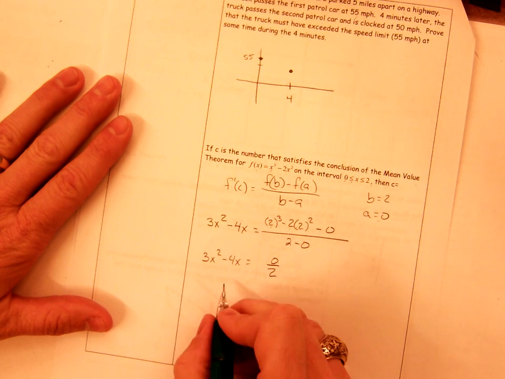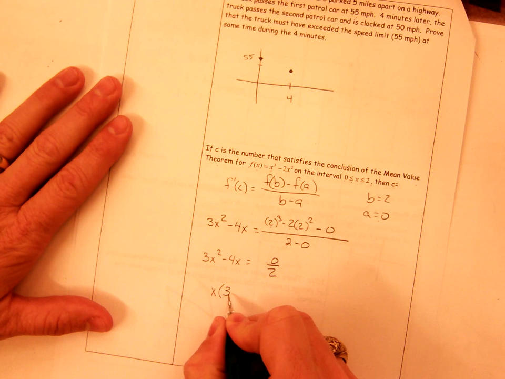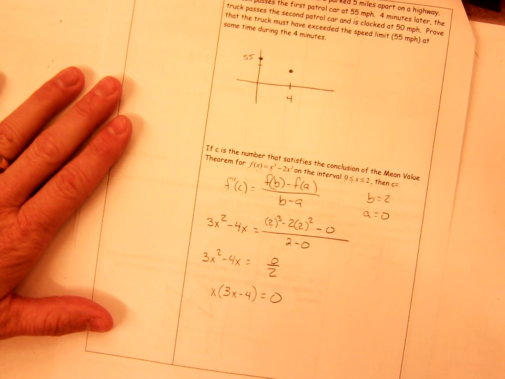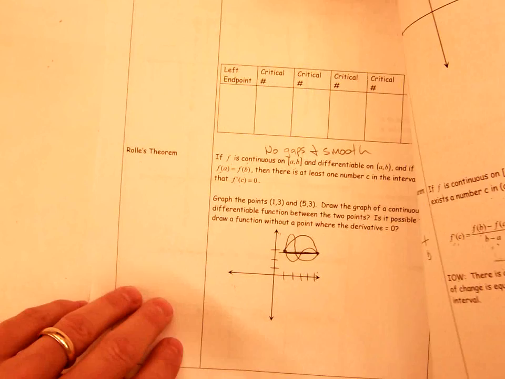So where does this happen? That's when x is equal to 0 and when 3x minus 4 equals 0. And that's when 3x is equal to 4, when x is equal to 4/3. Those are the places it happens.